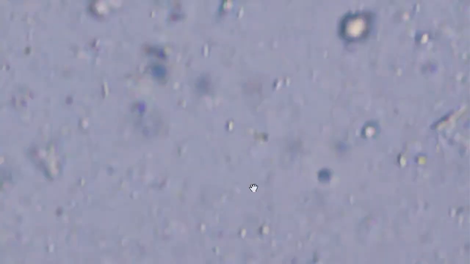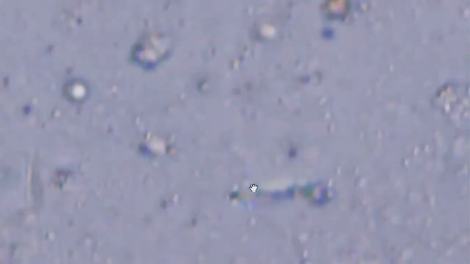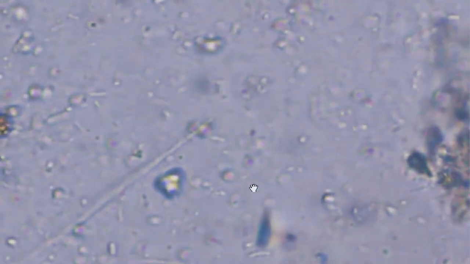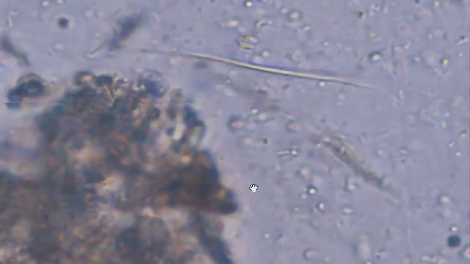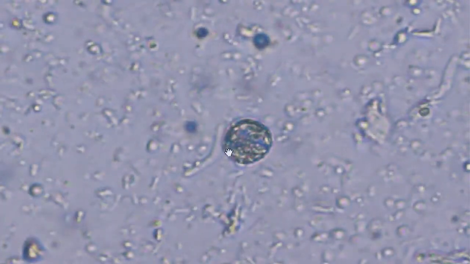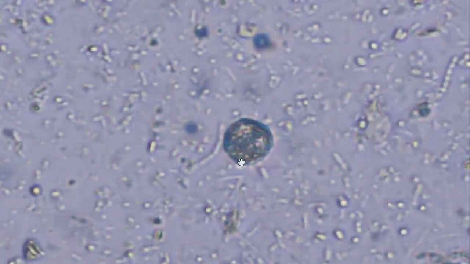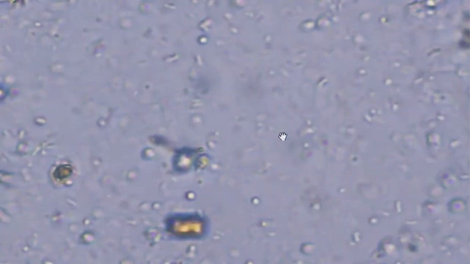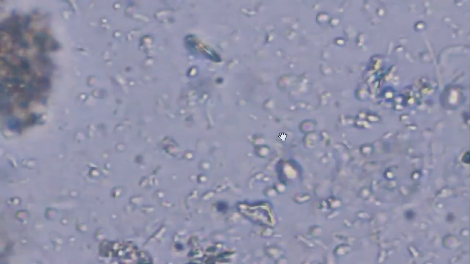This is in a saline wet prep here. Keep scanning. Let's see what else we can find. You can see there's a lot of fecal matter in here, bits and pieces of fecal matter. This is not an Entamoeba because it does not have a perfectly defined cyst wall. We'll keep scanning.